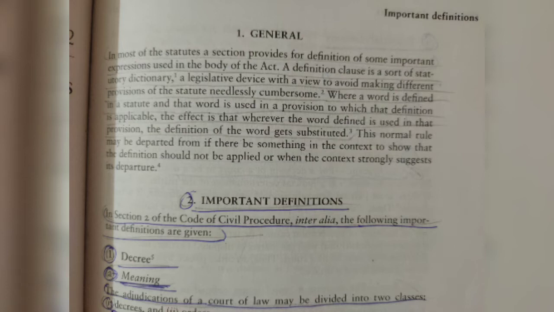Where a word is defined in a statute and that word is used in a provision to which that definition is applicable, the effect is that wherever the defined word is used in that provision, the definition of the word gets substituted. This normal rule may be departed from if there be something in the context to show that the definition should not be applied, or when the context strongly suggests its departure.